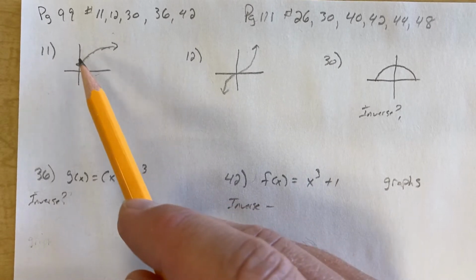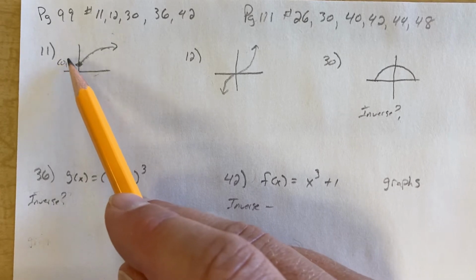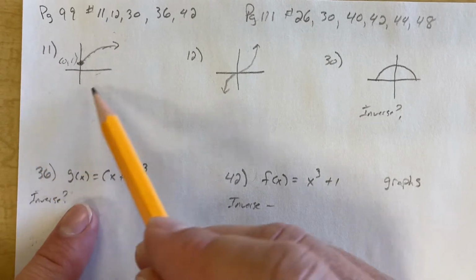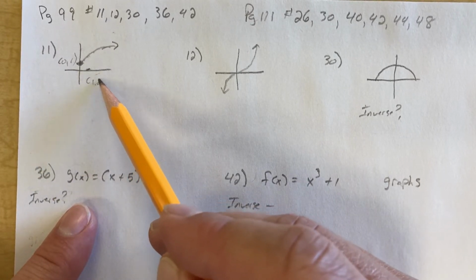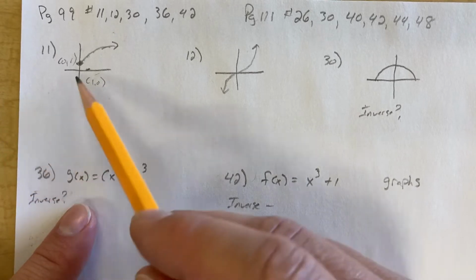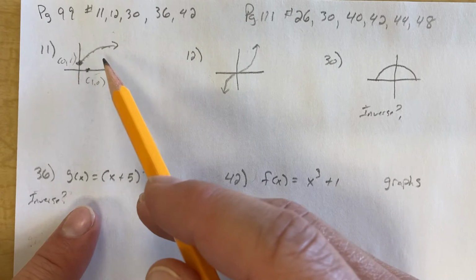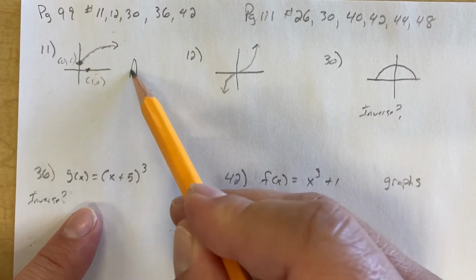in class. But to me, what I think is easy is just to look at it point by point. So for example, this is the point 0, 1. And an inverse just takes your x and y's and flips them. So that means the point 1, 0 is on your inverse graph. And so then what I did was I looked at the 6 examples, and the only one that goes through the point 1, 0 was letter A.